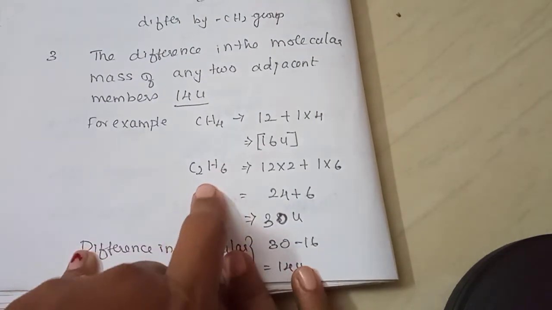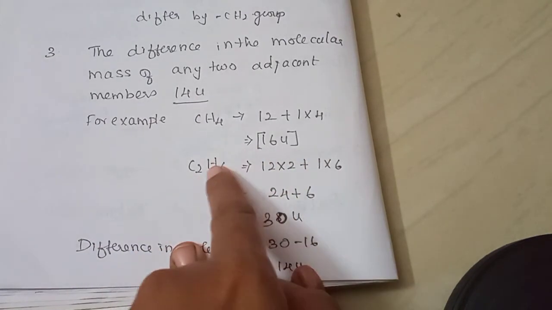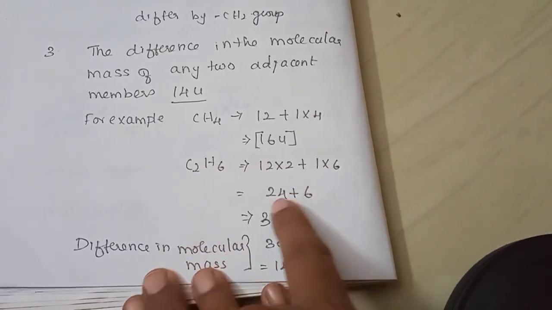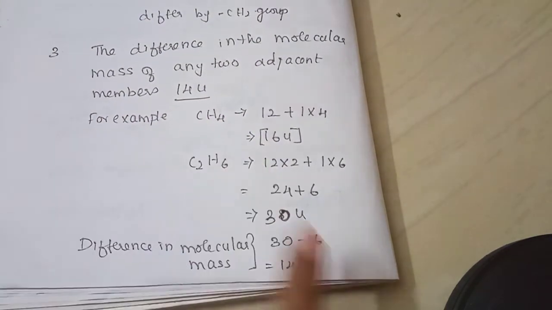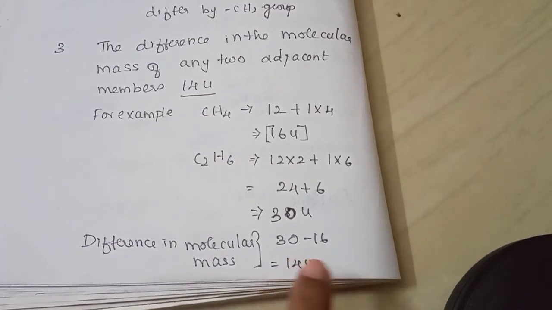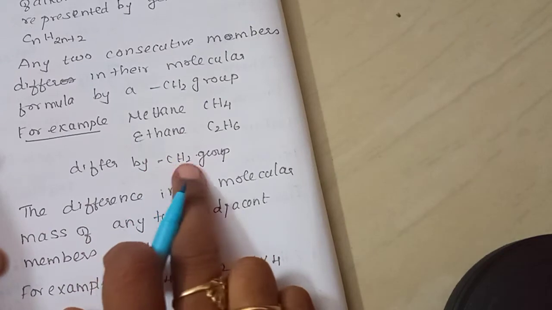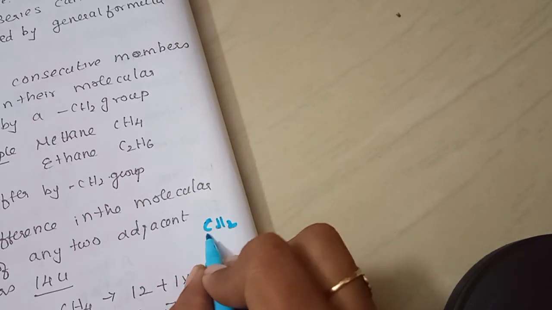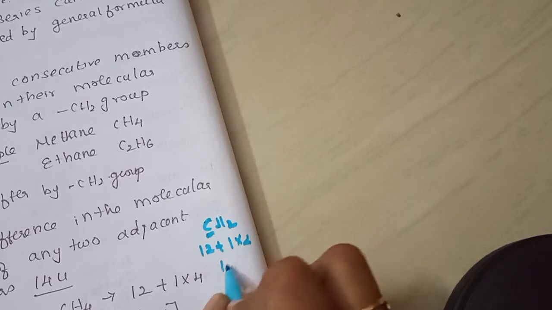For ethane, 12 into 2 is 24, and there are 6 hydrogens, so 1 into 6 is 6; 24 plus 6 is 30 U. If you subtract 30 minus 16, you get 14 U. So they differ in molecular mass by 14 U. We can even go directly: they differ by CH2, which means the mass is 12 plus 1 into 2, so it is 14.